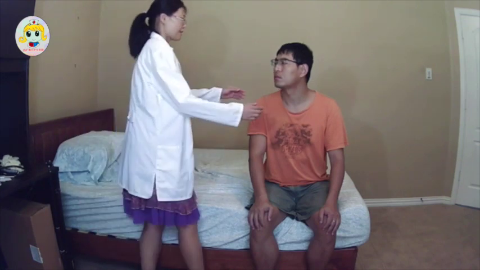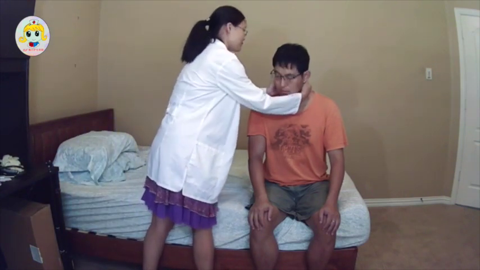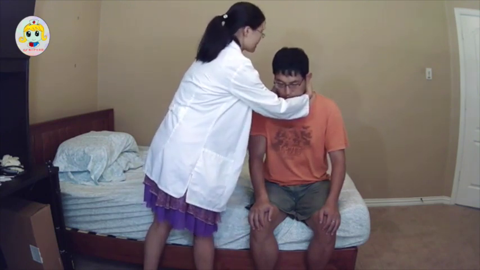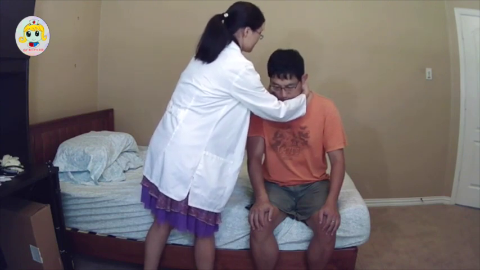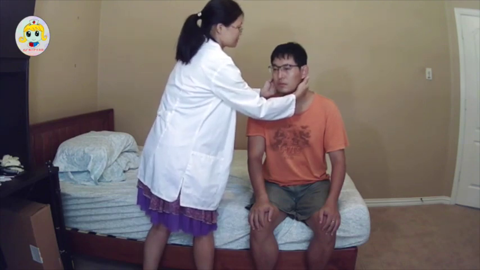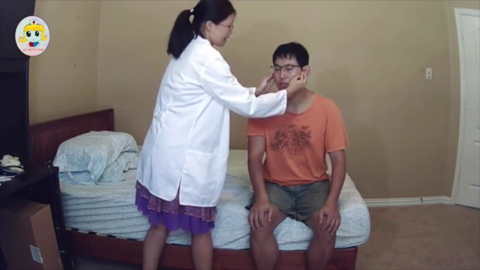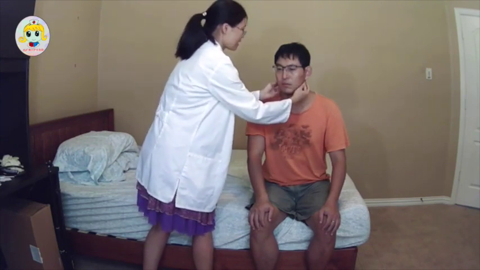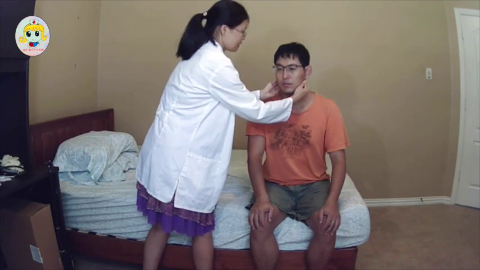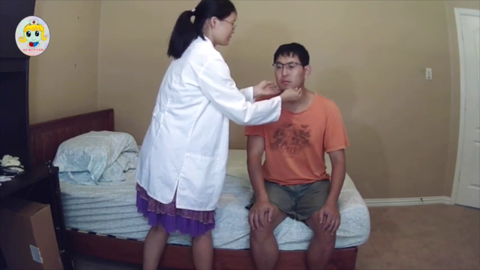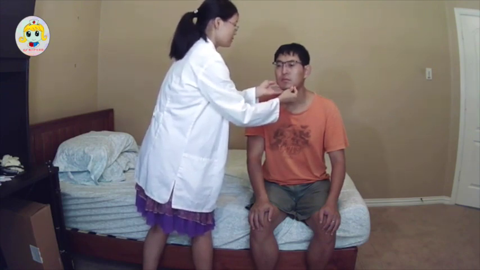Then I will assess the lymph nodes. I will start from the back of the head, the occipital lymph nodes. Post-auricular, pre-auricular, any tenderness? No. Then at the end of the jawline is the tonsillar. Any tenderness? No. Submandibular, submental, any tenderness?